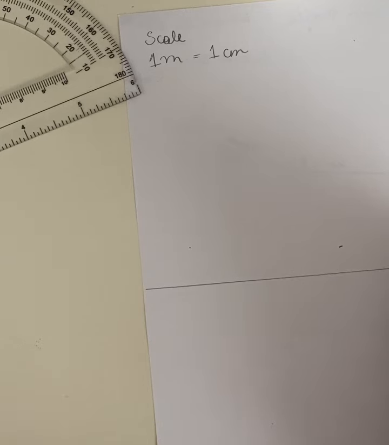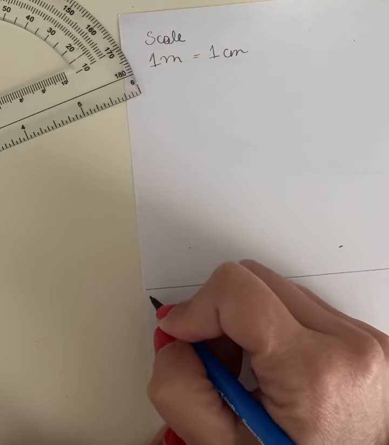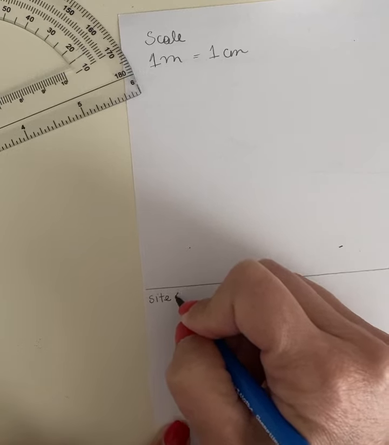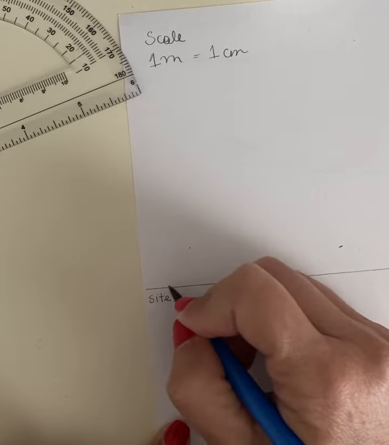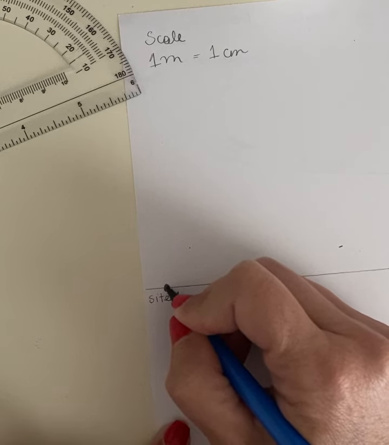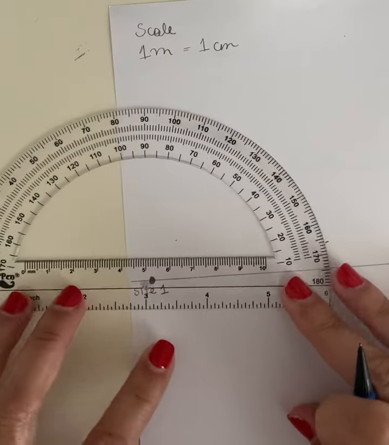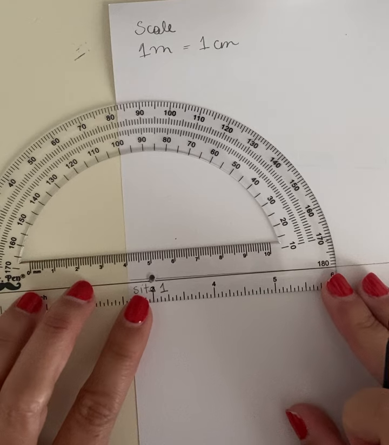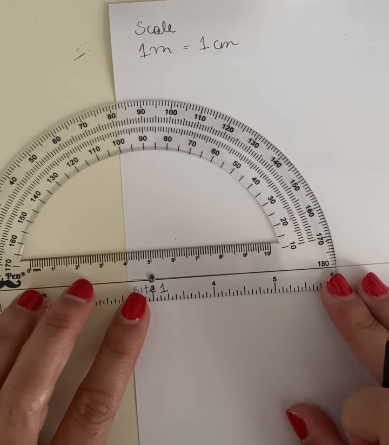Now for that first side, so this is going to be side 1. Say it's right over here. Double check that my angle is right. Okay.